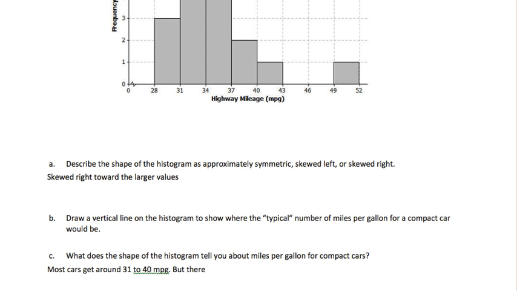But there is one car that gets between 49 and 52 miles per gallon.